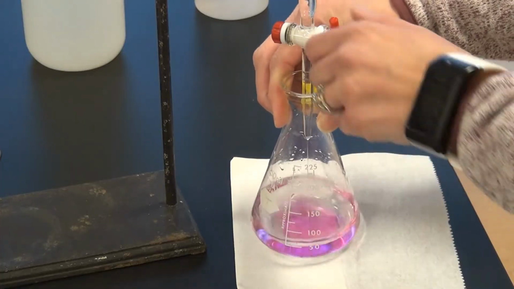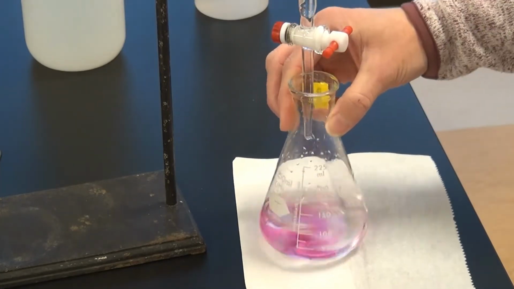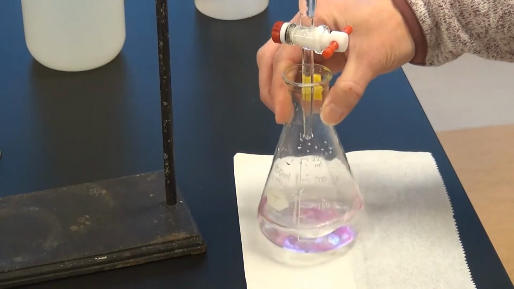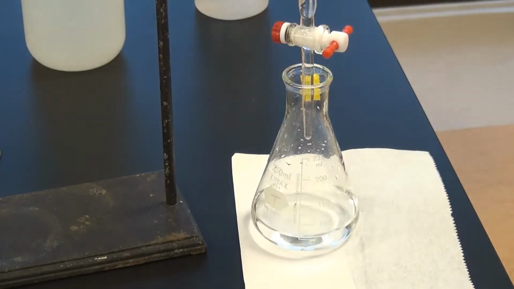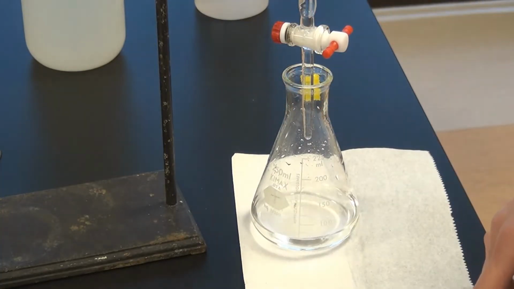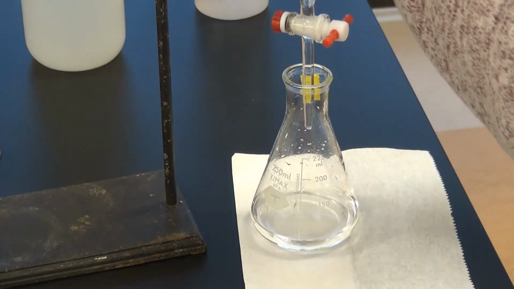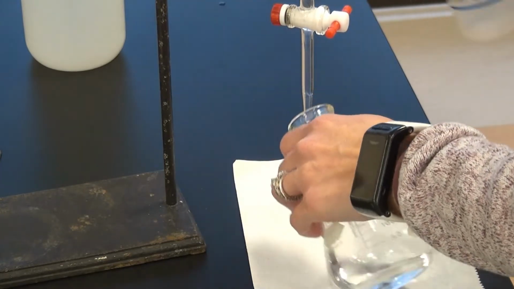I'm going to stop it here at like 19. Definitely persistent in there a little bit. Okay, so I'm going to go ahead and do a quick rinse with my wash bottle.